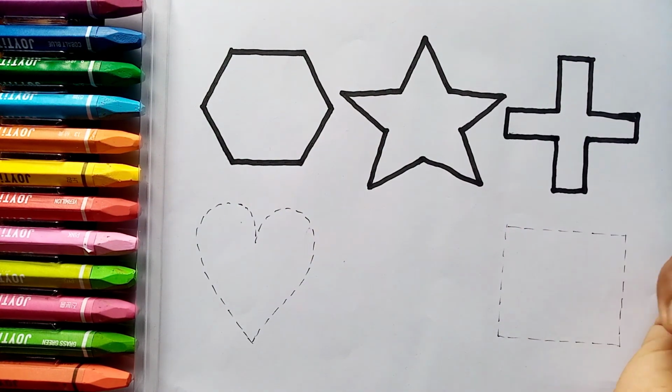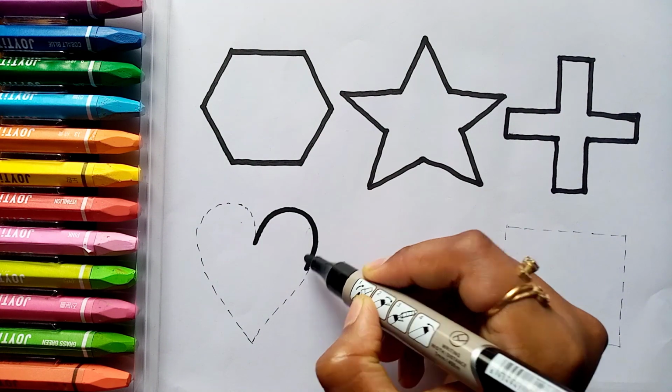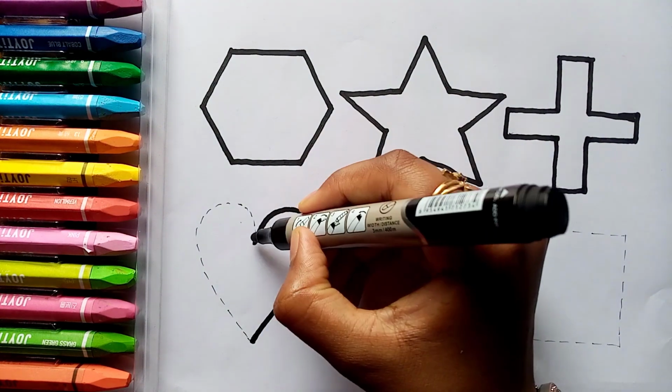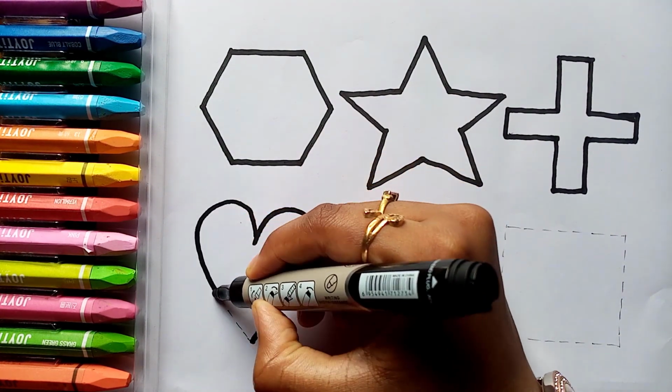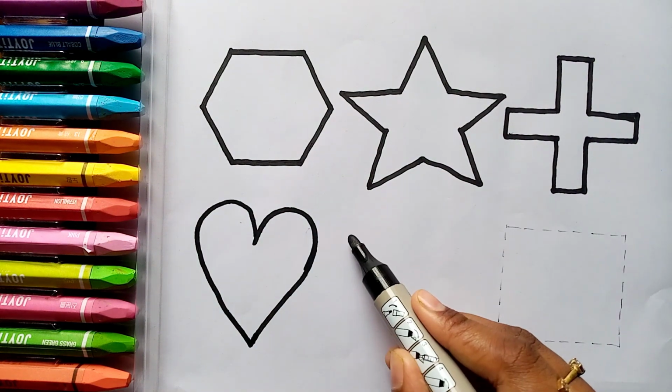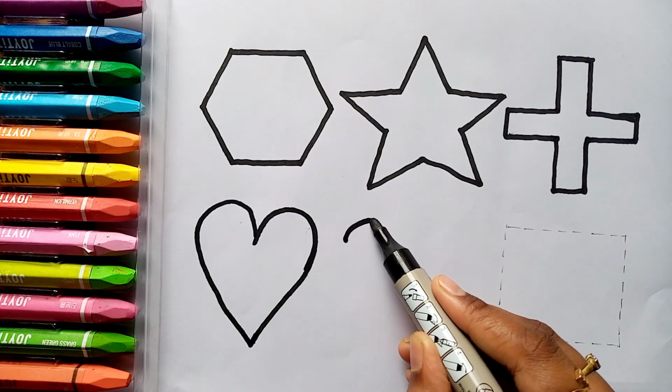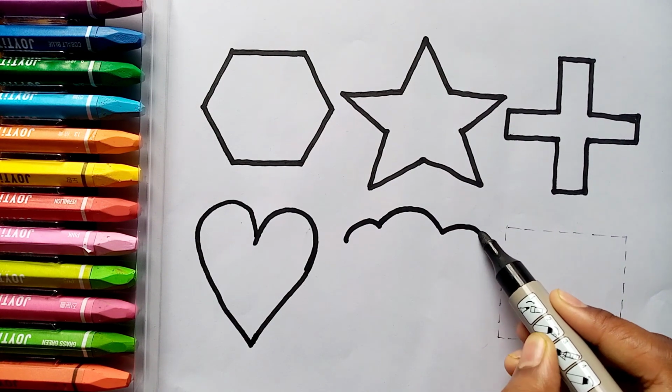Cross. Old MacDonald had a farm, E-I-E-I-O. And on his farm he had a pig, Heart. E-I-E-I-O. With a here and a there, here up, there up, everywhere.